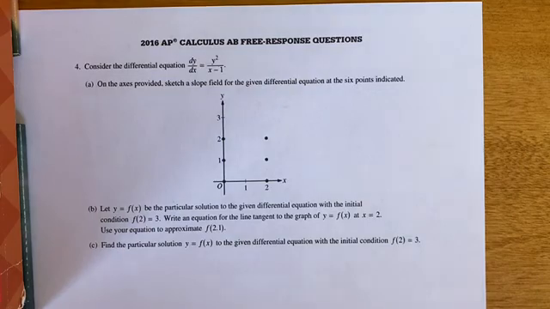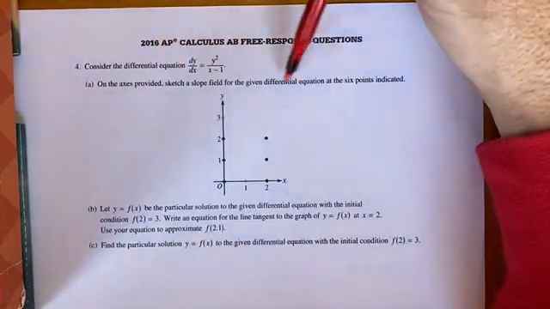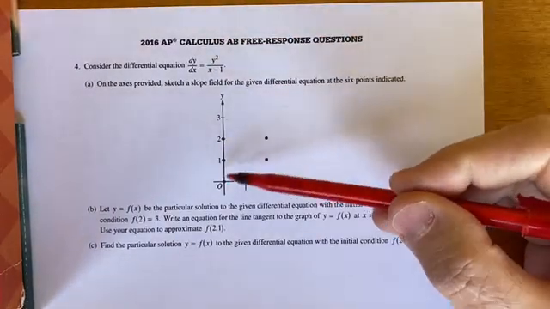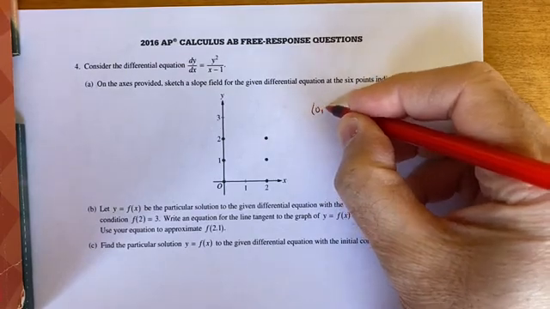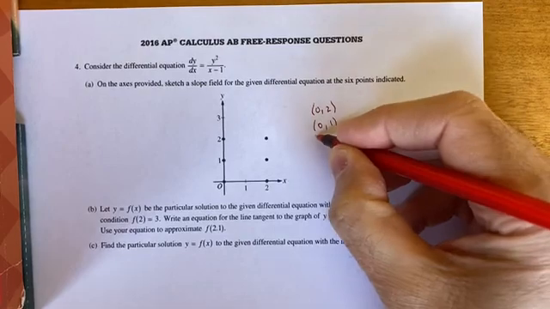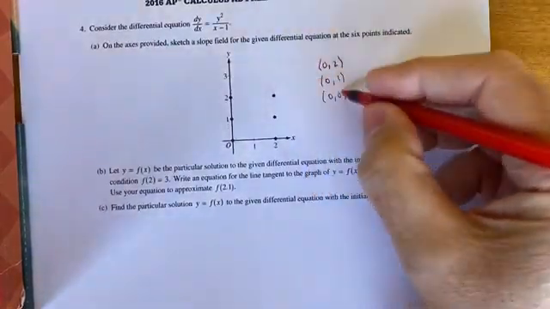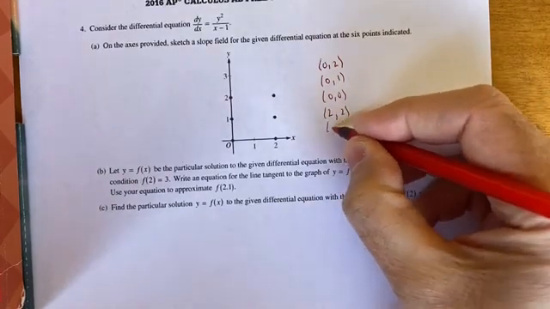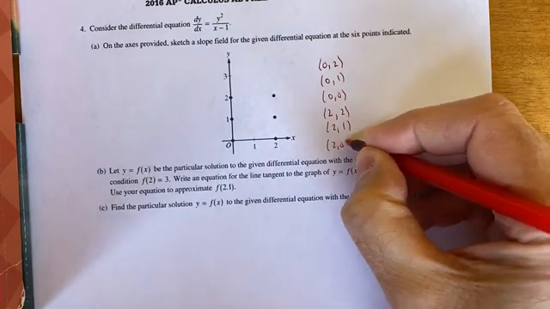Okay, first part on this axis provided, sketch the slope field for the 6 indicator points, those 6. So we've got the points 0, 2, 0, 1, and 0, 0. And then same points, 2, 2, 2, 1, and 2, 0.